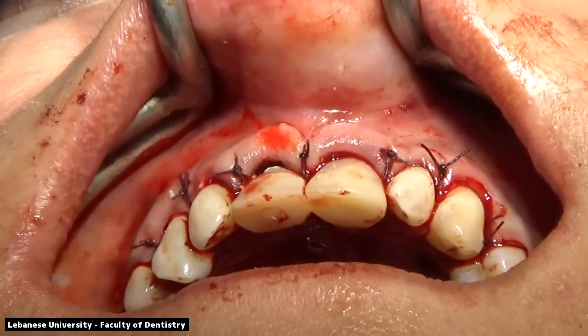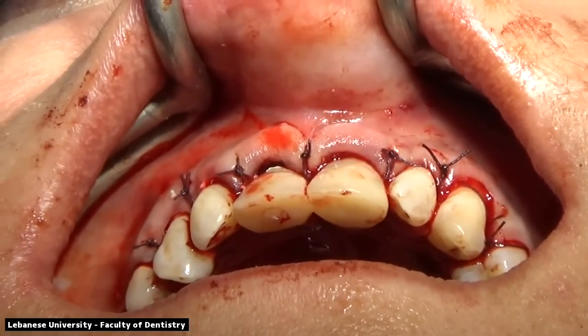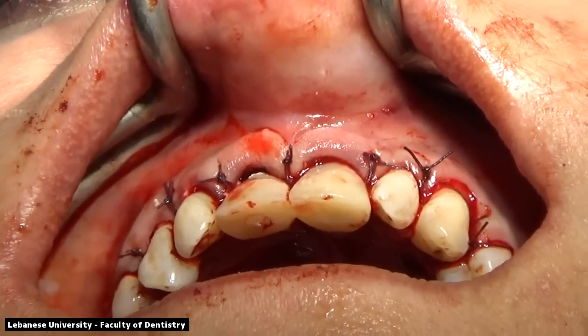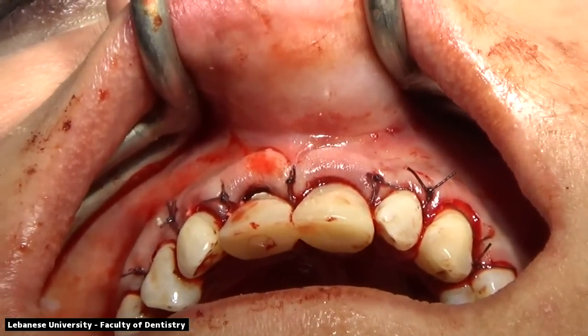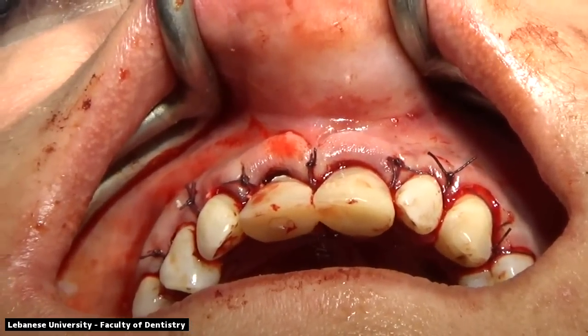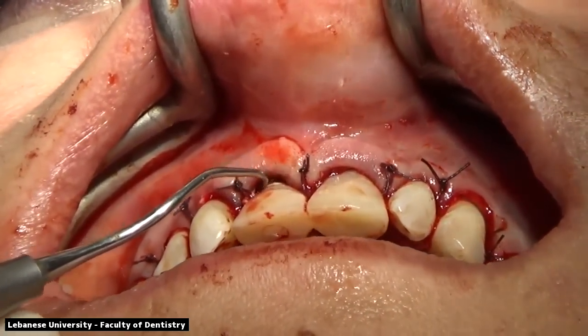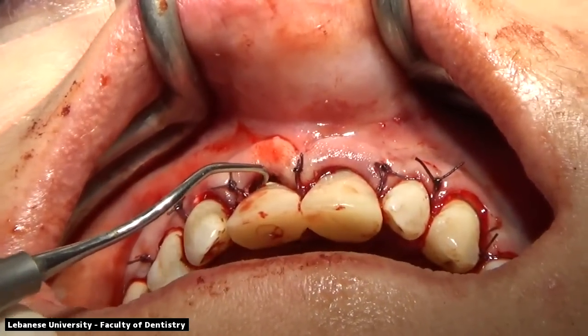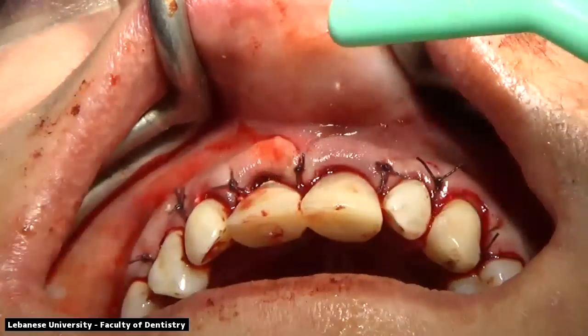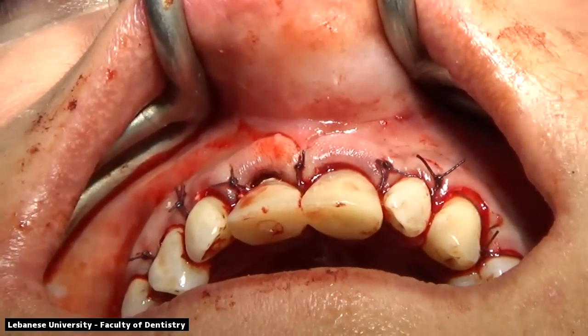There is some slight cement on the right central incisor. Bone graft? Okay. Just making sure that this is resin and not temporary cement. So this is from the resin material. It's completely adaptable. There's no excess cement on this site.